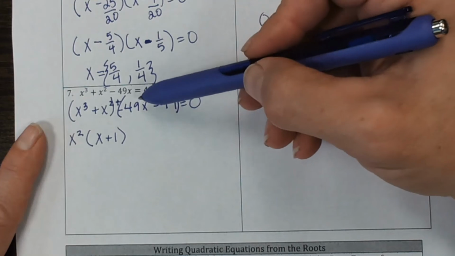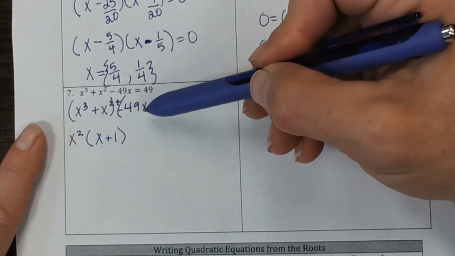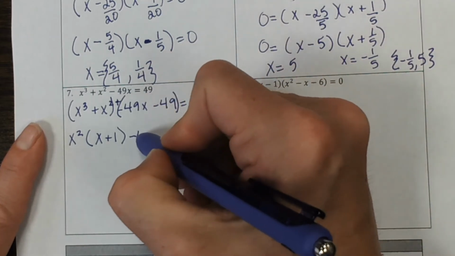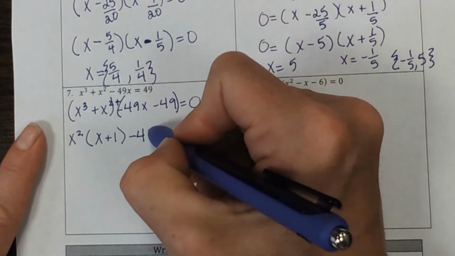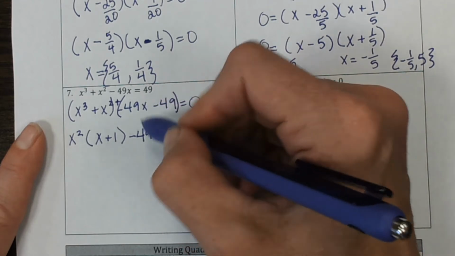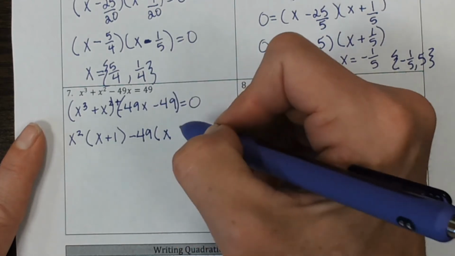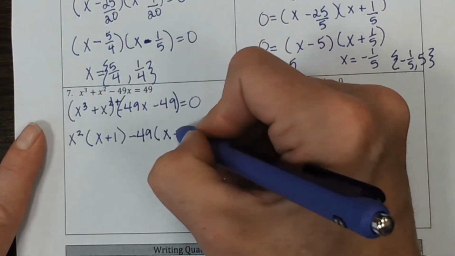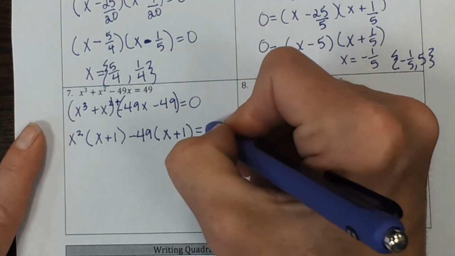And then remember, I told you, if the third term is negative, you will always be factoring out a negative. So I factor out my negative 49, and then negative 49x divided by negative 49 gives me an x, and then negative 49 divided by negative 49 gives me a plus 1 is equal to 0.